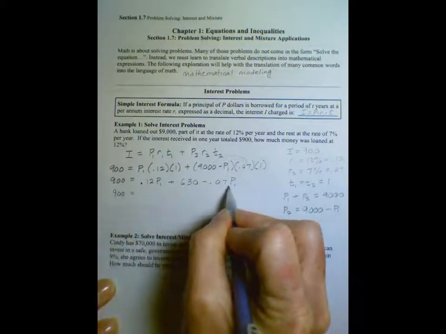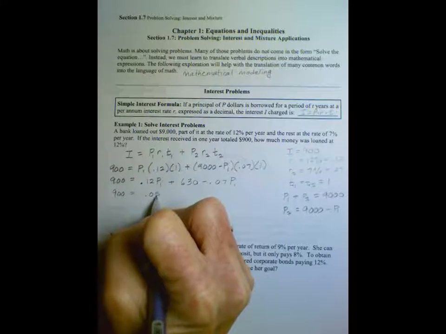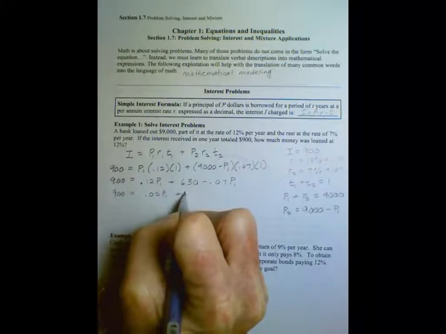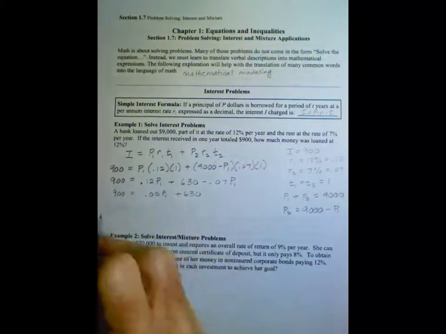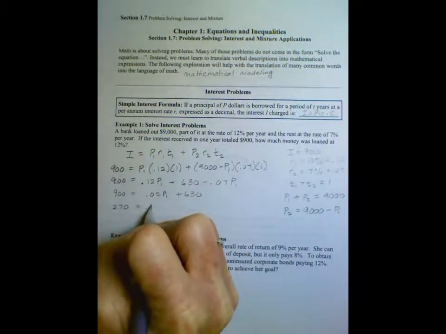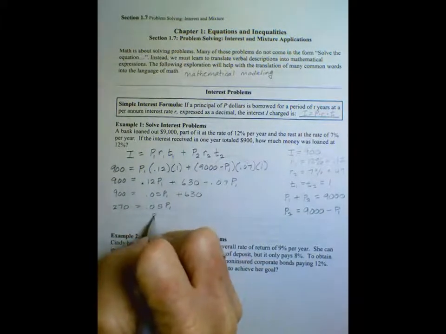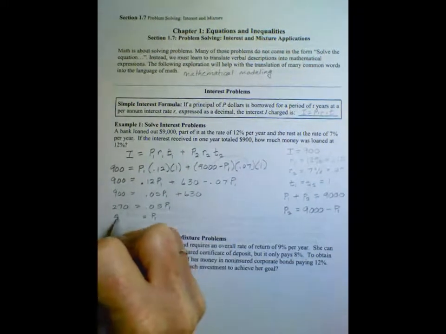0.12 P1 minus 0.07 P1 is what? 0.05 P1. Subtract 630 from both sides. 270 equals 0.05 P1, and divide both sides by 0.05, and I get that P1 is equal to 5,400.